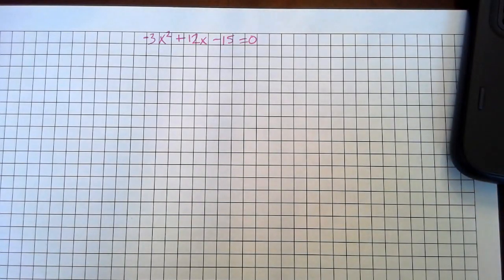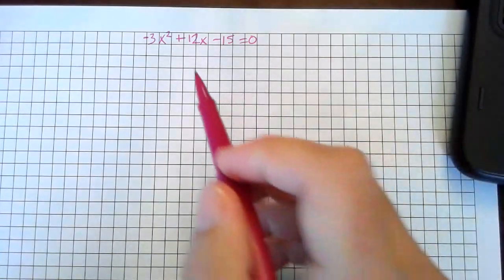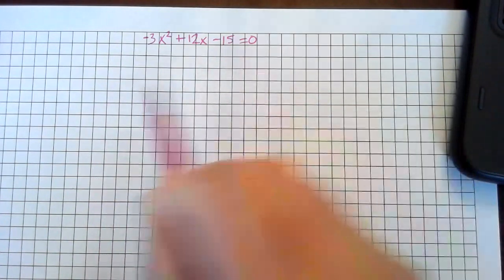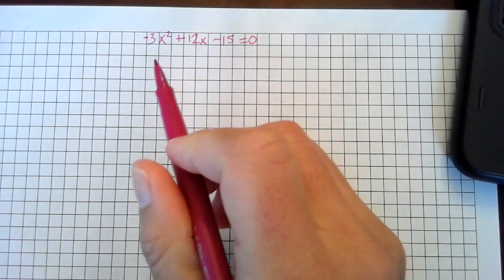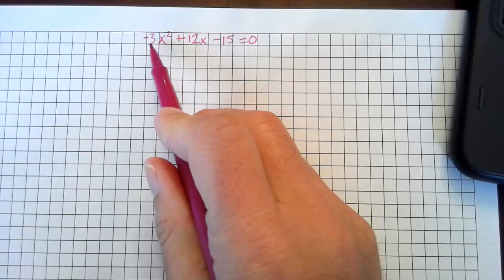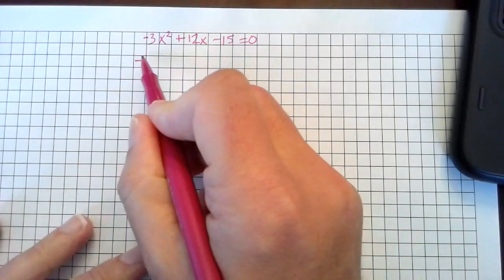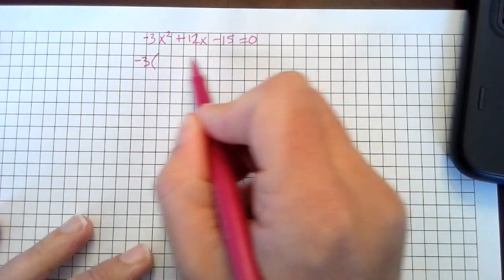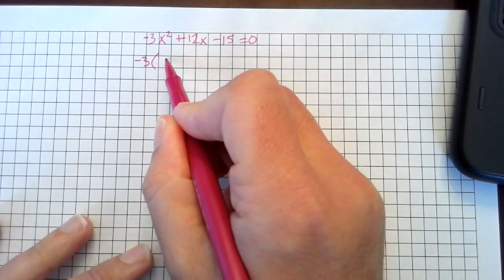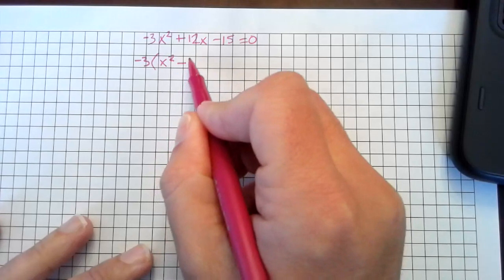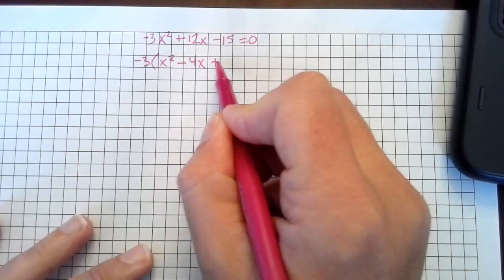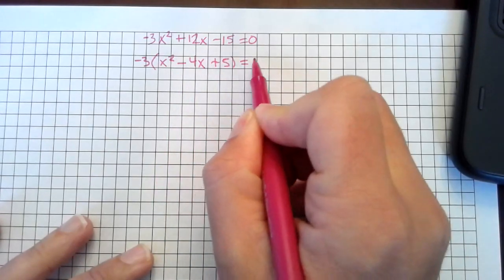All right, so here's the last example for today. We want to solve this by completing the square. But before I do that, before I add 15, always take a look. GCF. So what that means is I can factor out a negative 3, and I'm left with x squared minus 4x plus 5 equals 0.